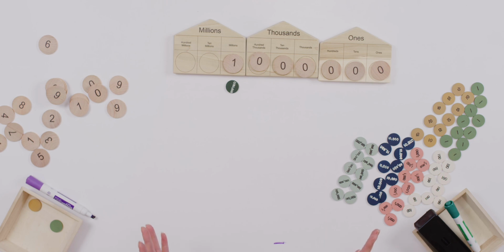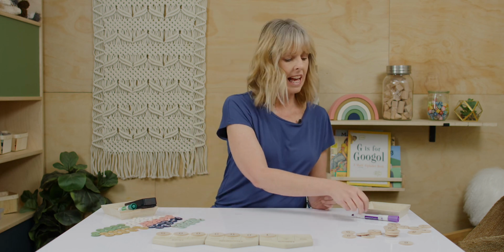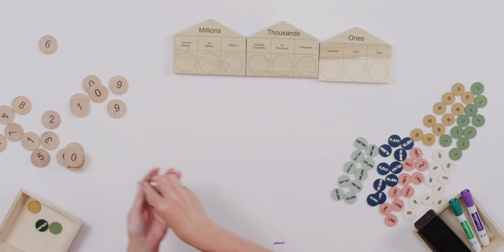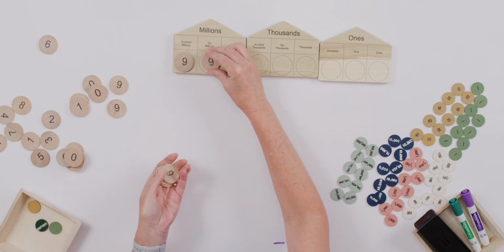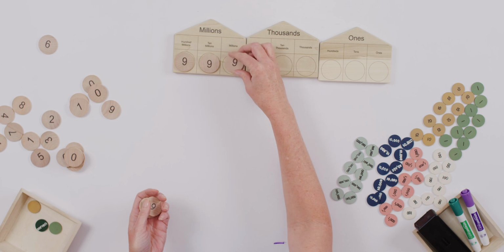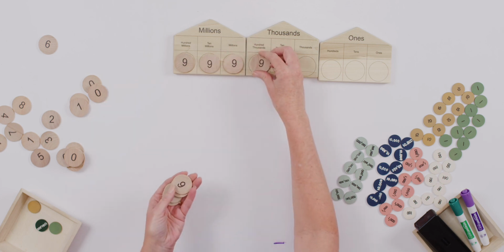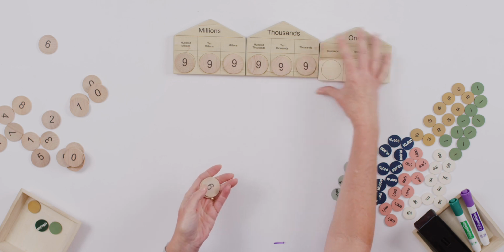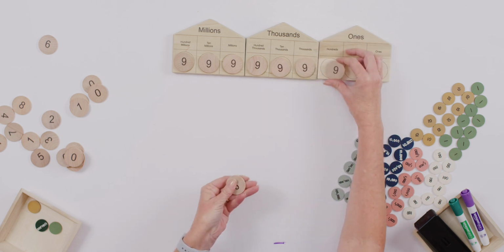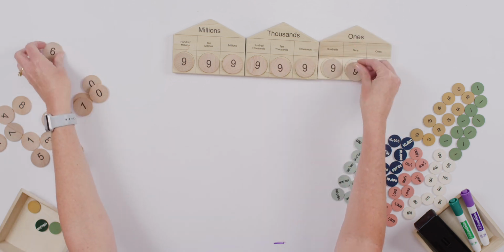Okay, so the next one, we are not going to actually show them with place value discs. I think you've seen them enough now. But if I now gave you this last number, 999,999,999.